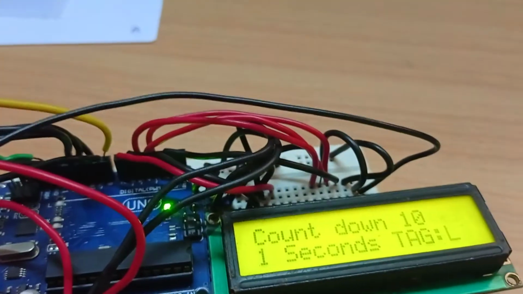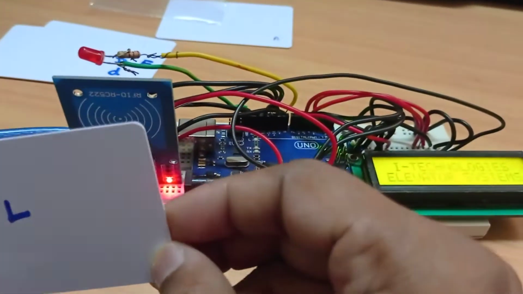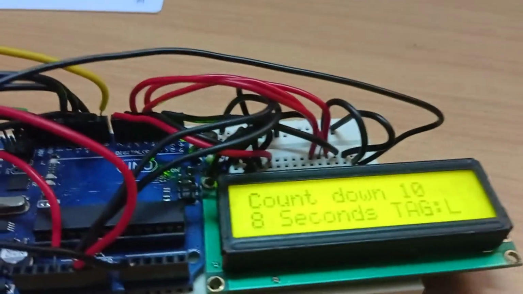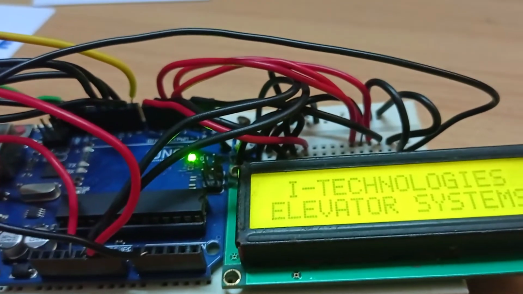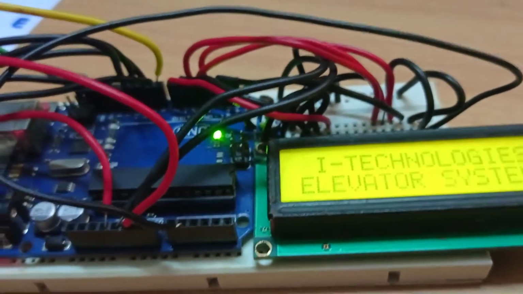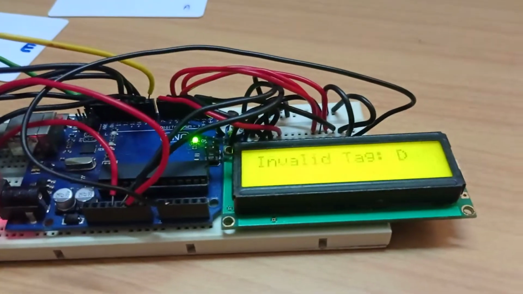Now if you want to put anything else, I am putting L once again, no response. Whenever one card is active, even if you place it, let me show L, it has started counting. Even if I place the card D or A, there is no change. Once it is working under a certain card, then even if you place something else, it won't show anything. Whereas after the timeout, it will start detecting the new cards.